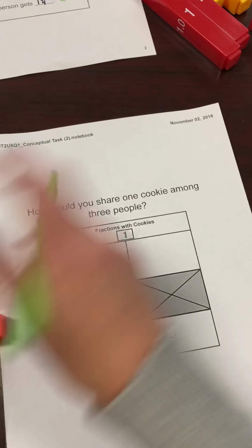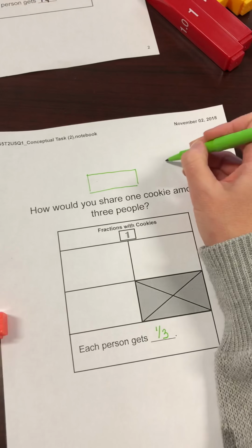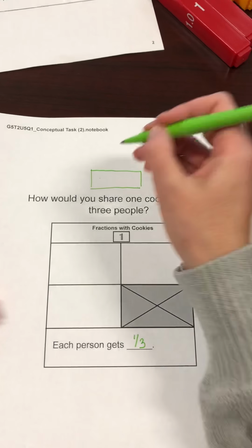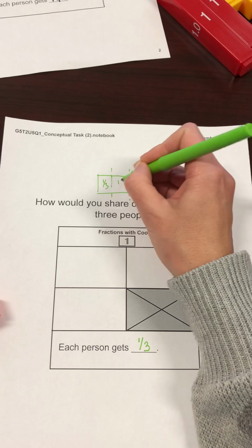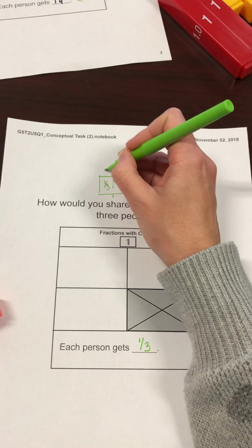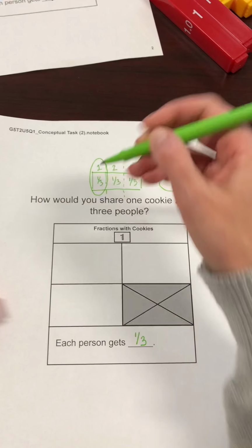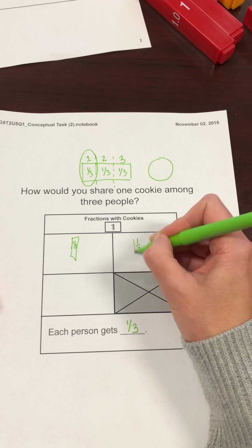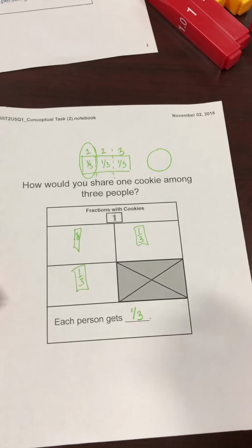Same thing with representing this. You can show 1 cookie, whatever your students feel most comfortable doing, either a circle or a rectangle. They can take that 1 cookie and realize that they have to partition it in order to fairly share, and they would label it: person number 1, person number 2, person number 3, and each person gets 1/3. So 1/3 piece here, 1/3 here, 1/3 here, and therefore each student gets 1/3.